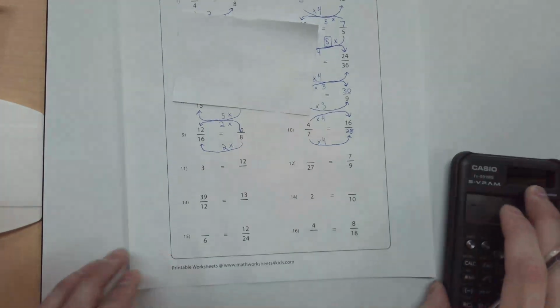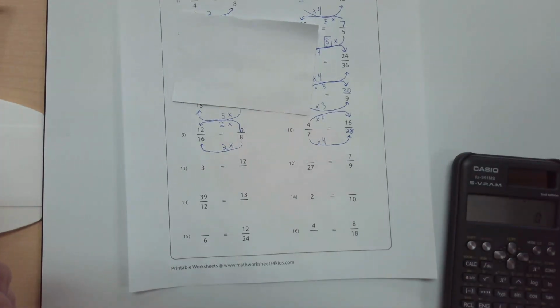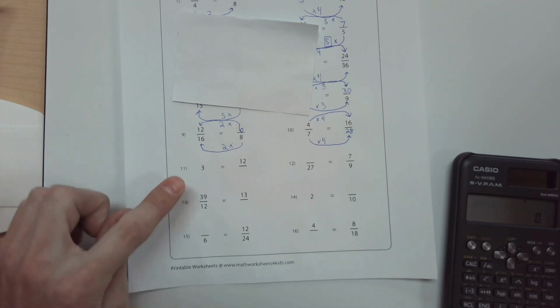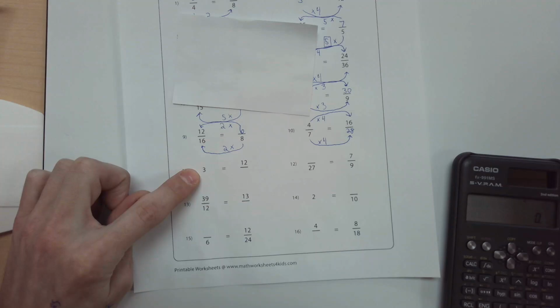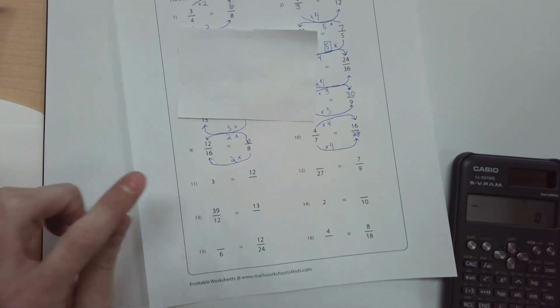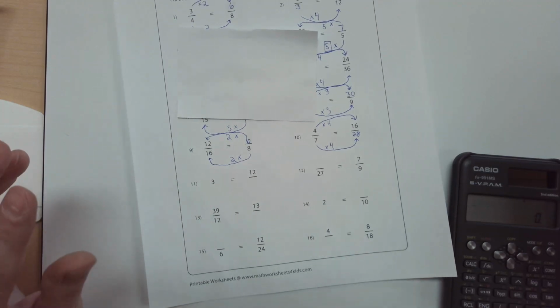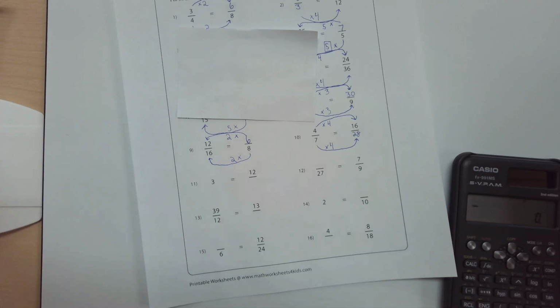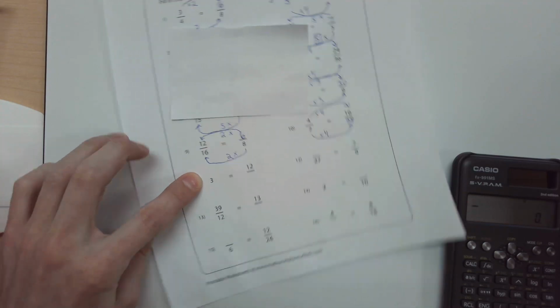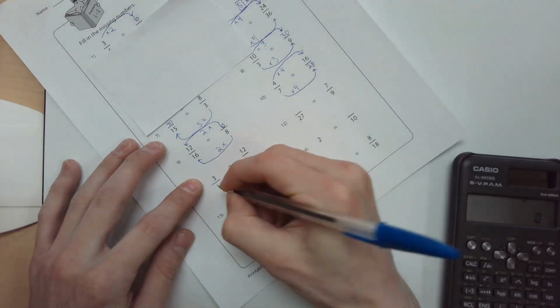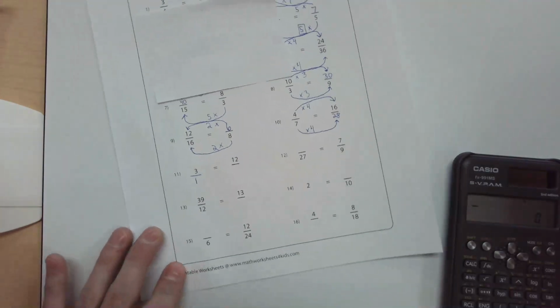All right, number 11. This is a tricky scenario because we no longer have a fraction. This is a whole number. I could sit here and try and tell you how this works, but all I'm going to do for this video is show you how to do this. And anytime that you want to change a whole number to a fraction, all we're going to do is add a 1 right below it.